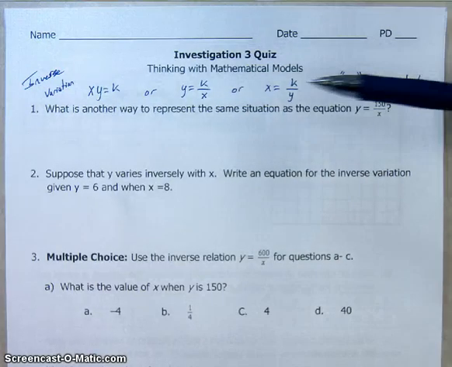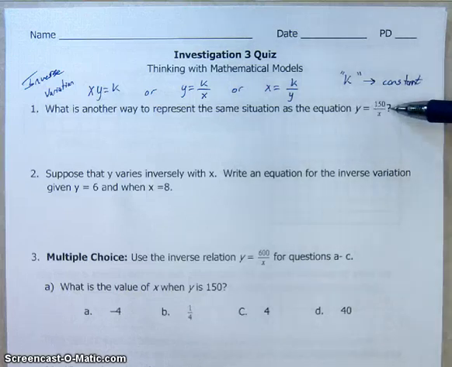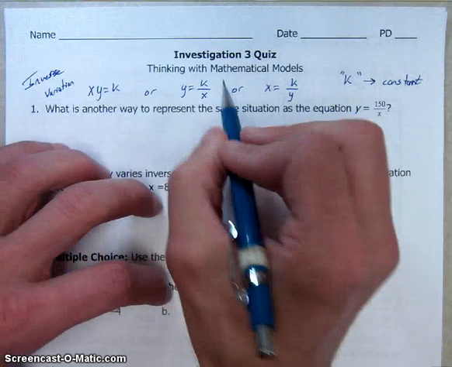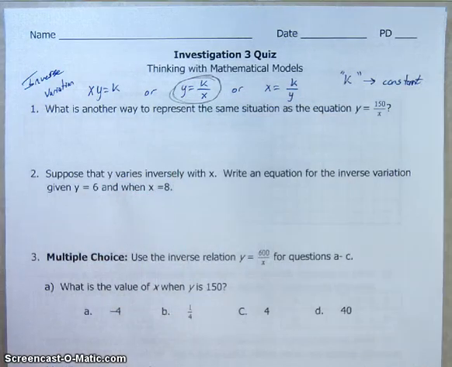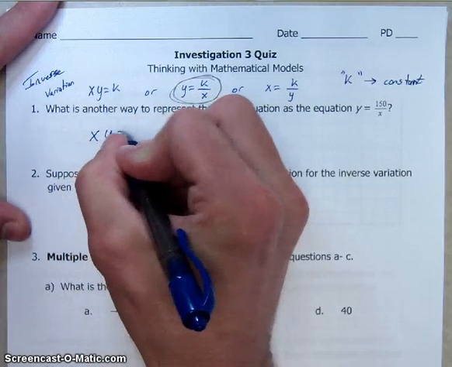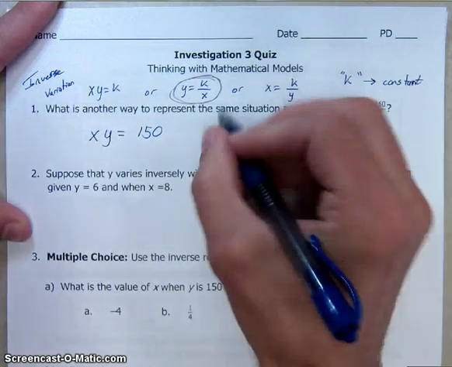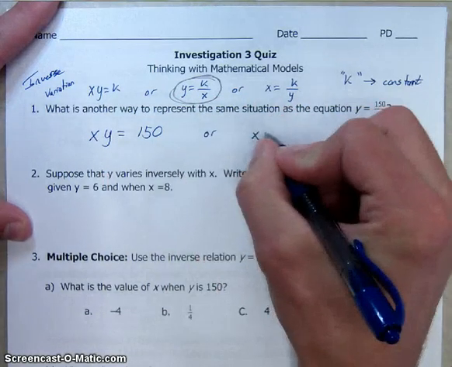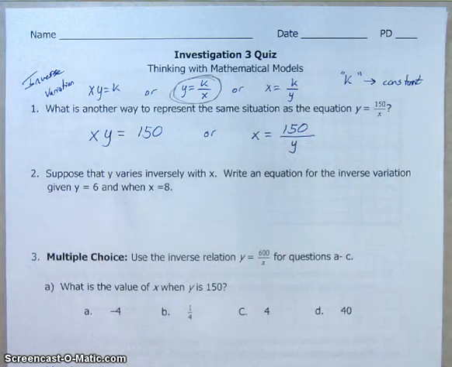So let's take a look at number 1. What is another way to represent the same situation as the equation y equals 150 over x? Well, if you notice here, that is in the same form as this one right here. So we just want to write it a different way. You have two options. You could write it as x times y equals 150. Notice that 150 is your constant. Or you could write it as x equals 150 over y. Knowing your equations, you can represent this actually two different ways. We only asked for one though.